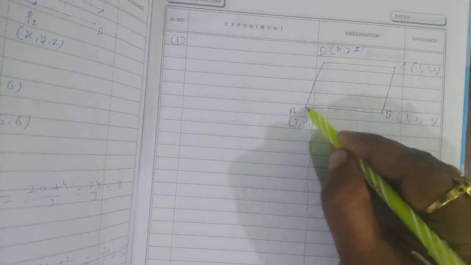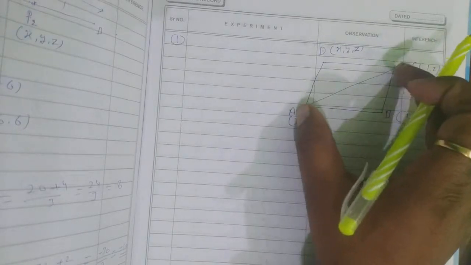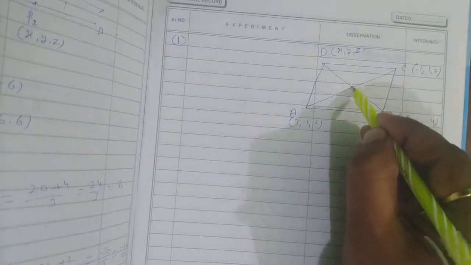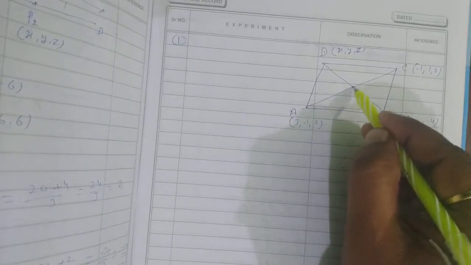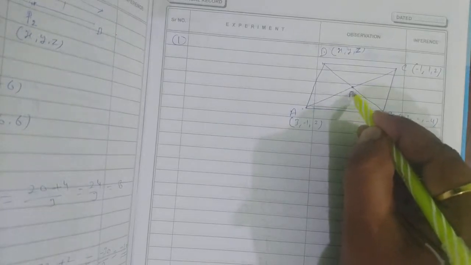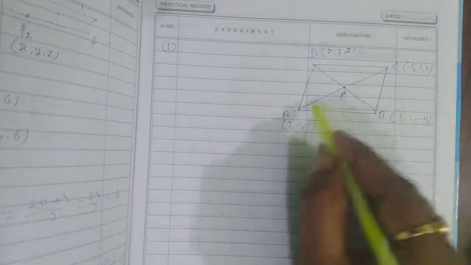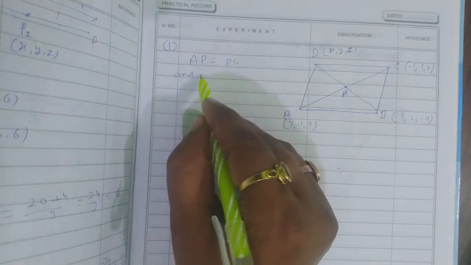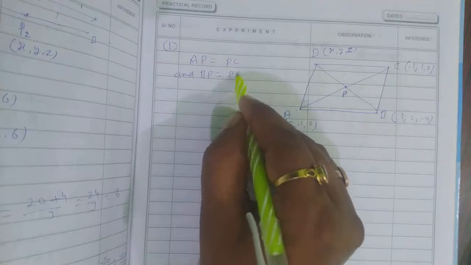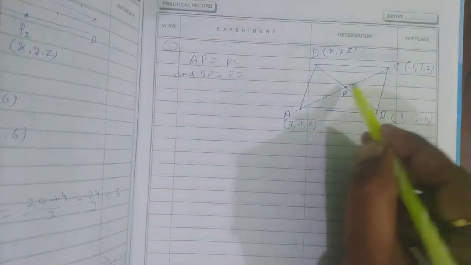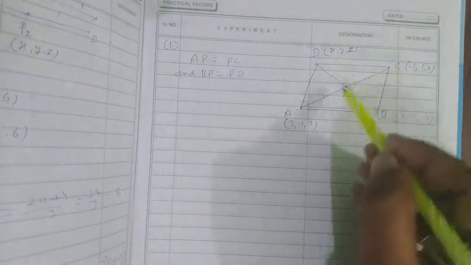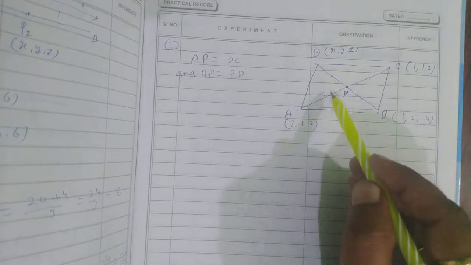Now according to the property of the parallelogram, this is the major diagonal and this is the minor diagonal. You know that the diagonals of a parallelogram are not equal, but they bisect each other at the center. Suppose the name of this point is P. From the property of the diagonals of the parallelogram, AP equals PC and BP equals PD. It means the length of this part will be equal to this part, and this part will be equal to this part. Both lengths are equal from this center point. So it is divided with the help of the property of the diagonals of the parallelogram.